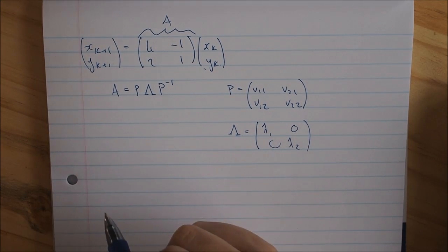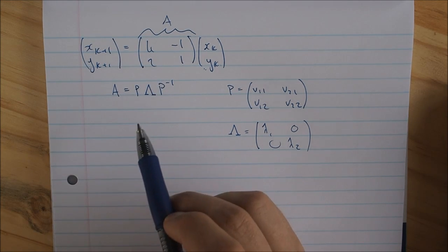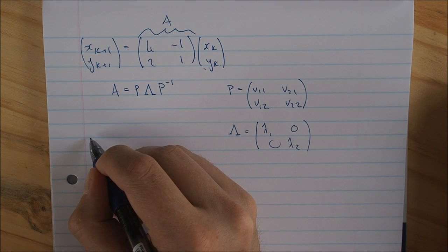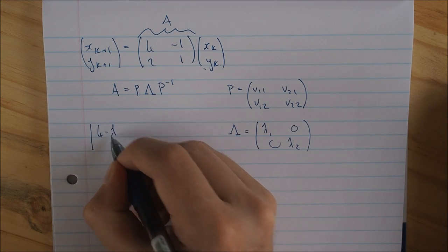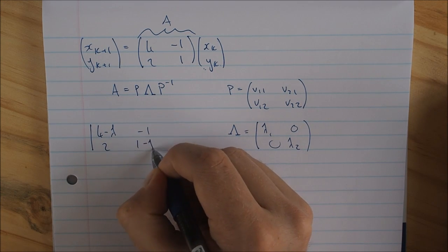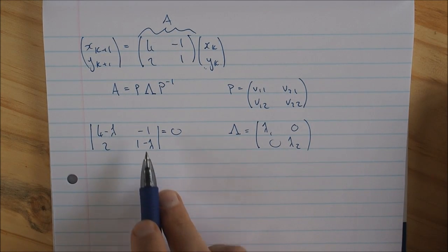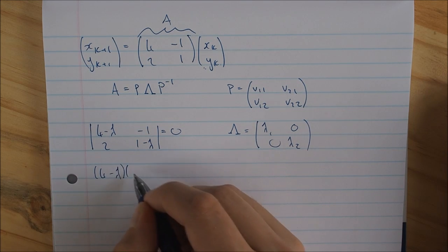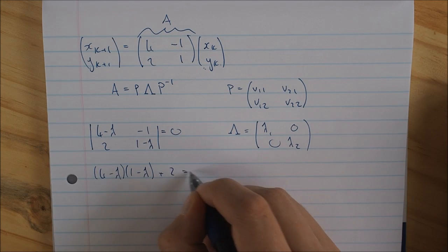So calculating the eigenvalues, what do we do? We know that the determinant of A minus lambda I equal to 0 will give us the eigenvalues. So I calculate the determinant: 4 minus lambda, 1 minus lambda, so A times D minus B times C, so it's plus 2 equals 0.